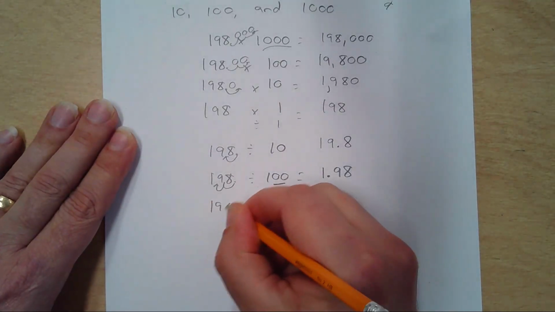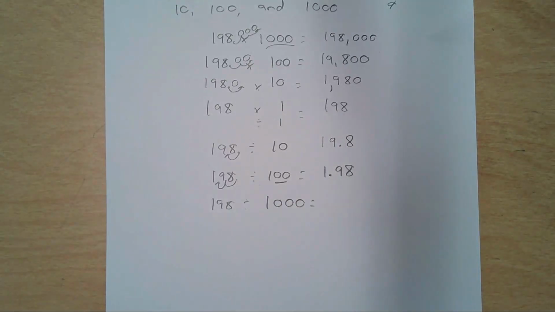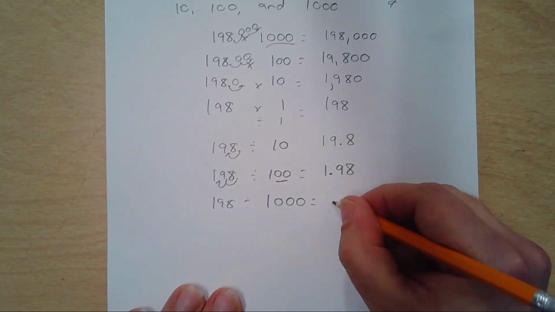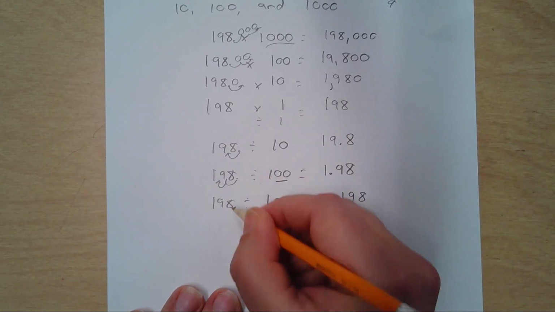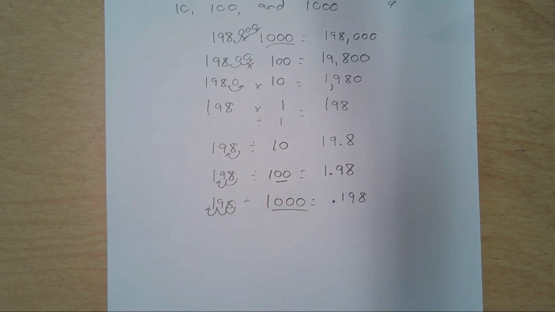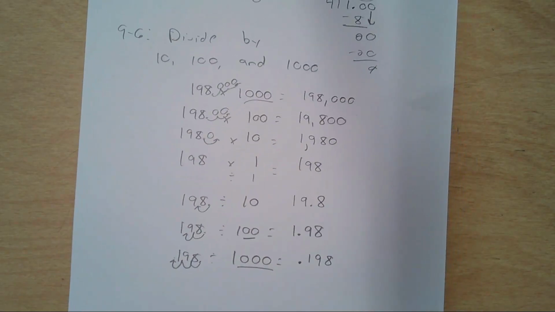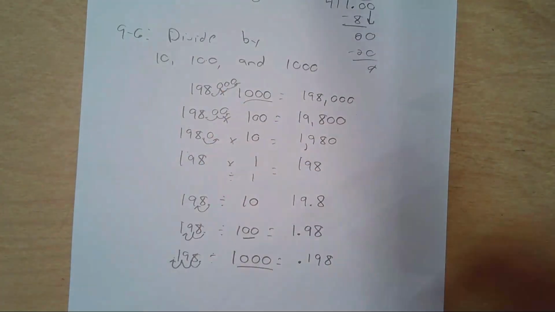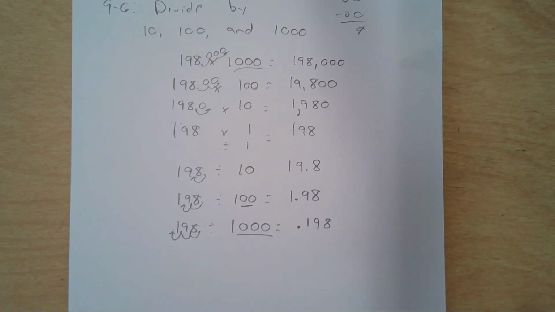What's 198 divided by 1,000? George? 198 thousandths, right. Because again, 3, 1, 2, and 3. Here's where my decimal now goes, right that time. So every single one of these, I started with 198, 198, 198, and up and down I went here. But you can use this table here, or be able to kind of see the pattern that's forming here.